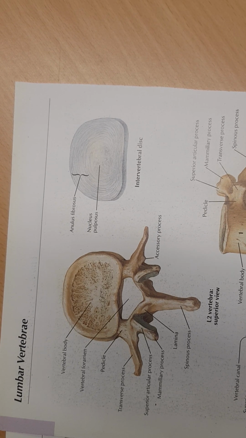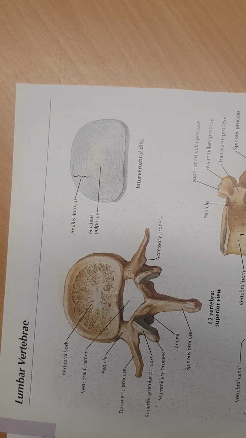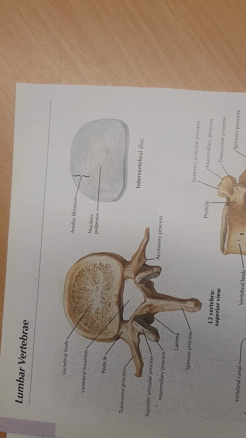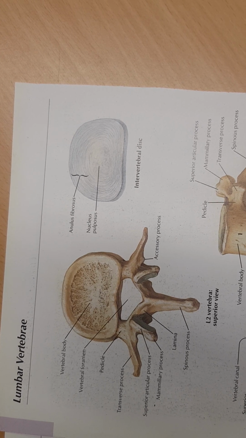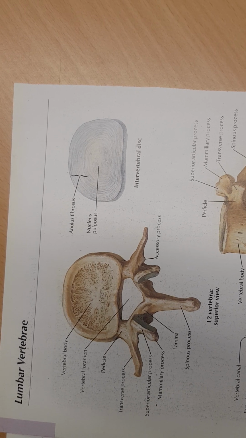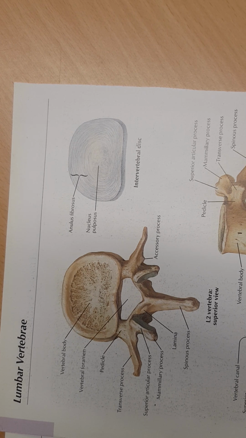Today we're going to talk about the intervertebral disc: the structure of the intervertebral disc, conditions associated with the intervertebral disc, and the functions of the intervertebral disc.